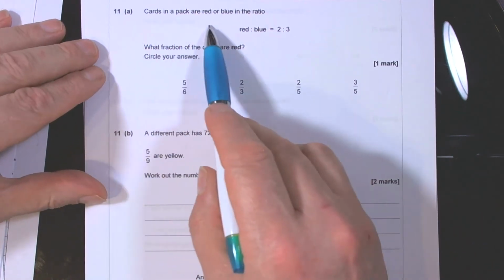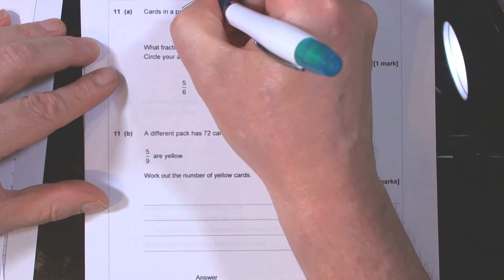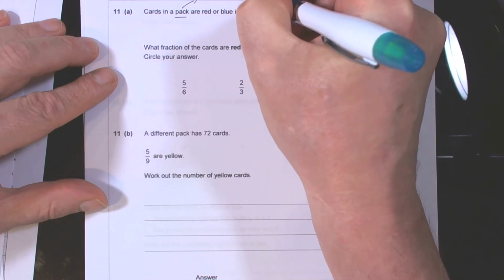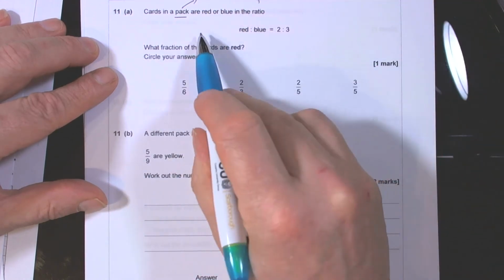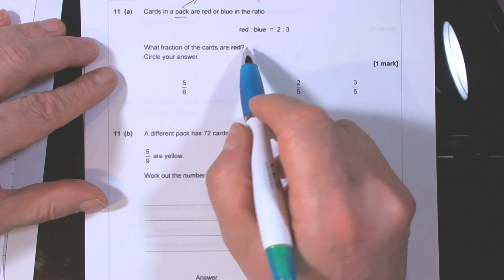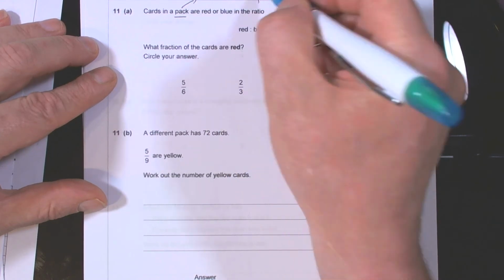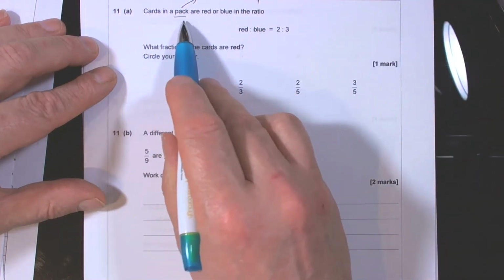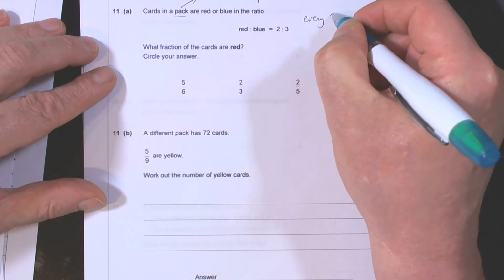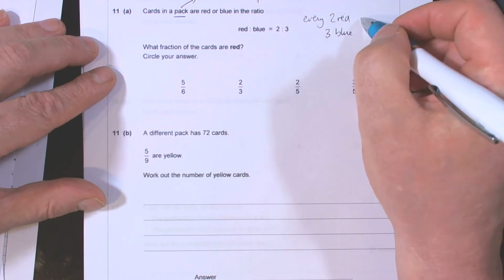Okay, so cards in a pack. Alright, so we need to remember that there's 52 cards in a pack. Actually, we don't need to know that because it's not about a standard pack of cards, so apologies for that. Cards in a pack are red and blue, the ratio. So for every two red, there are 3 blue. That's what that ratio means.